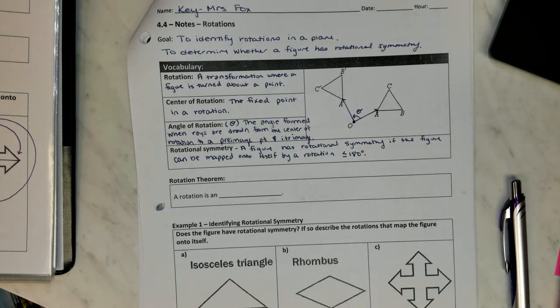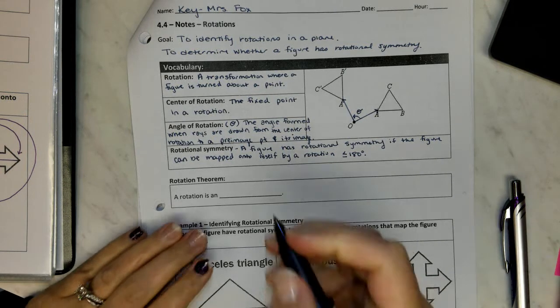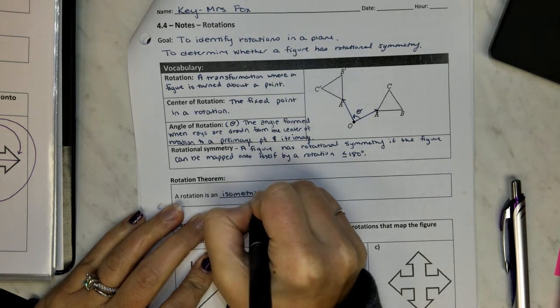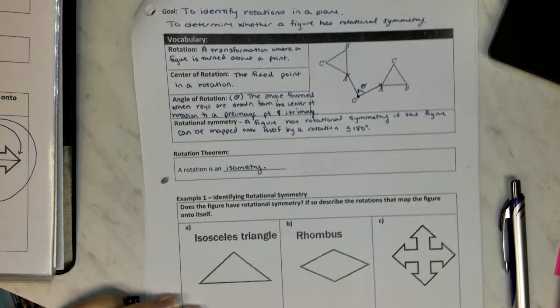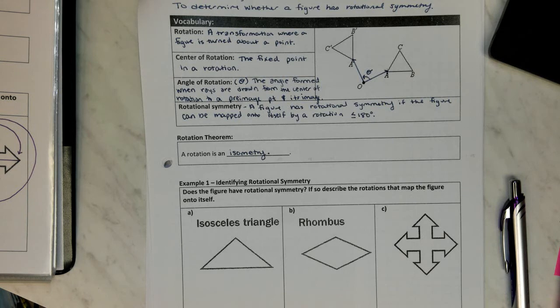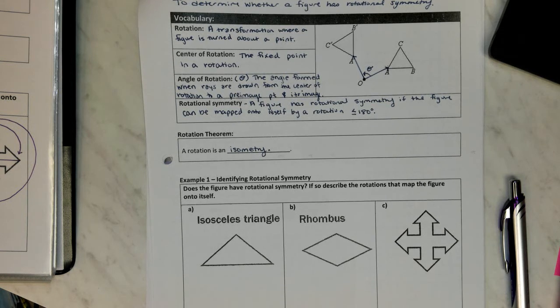Another thing that we talked about back in 4.1 is that a rotation is an isometry. Again, that isometry means that the transformation does not change the overall shape and size. So because of that, a rotation doesn't change shape and size. It is an isometry.